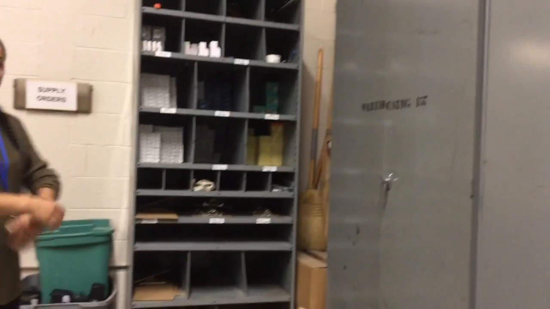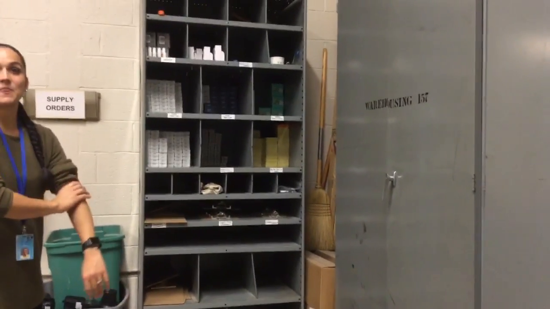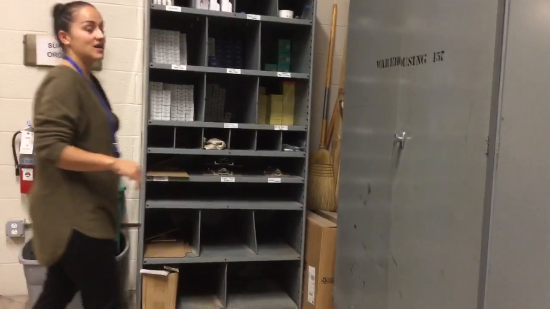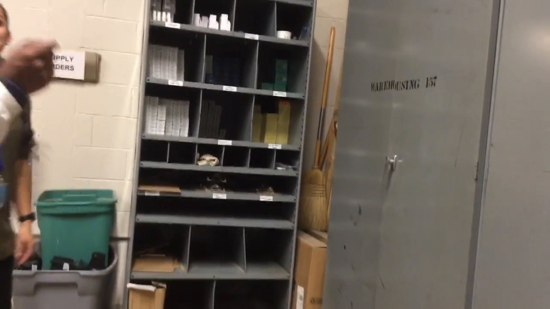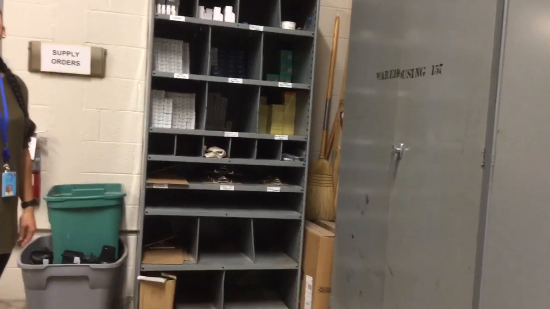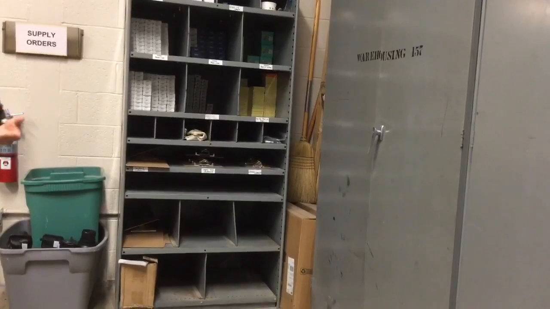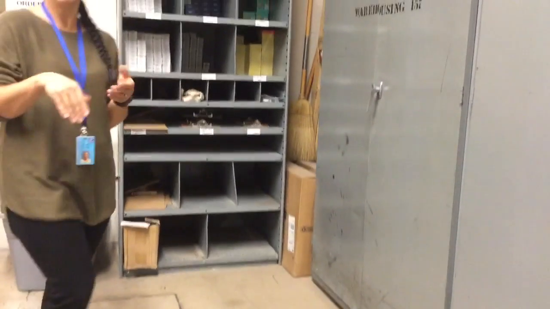Mm-hmm. Now, how do you keep your inventory? Do you write it on paper or do you have it in the computer? We normally have it on paper. I put it on paper and then you just type it in. Yeah, and they keep a running tab of it too. So here, kids, it's on paper, so they have lists of everything. So when they do their inventory, they count it right here.